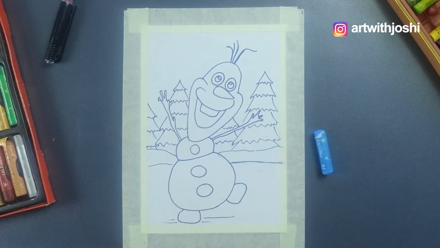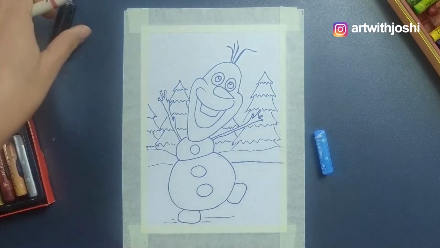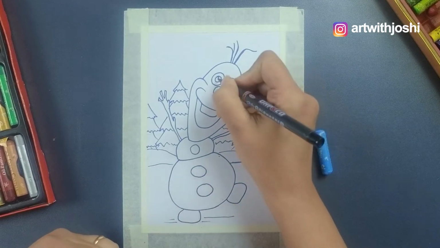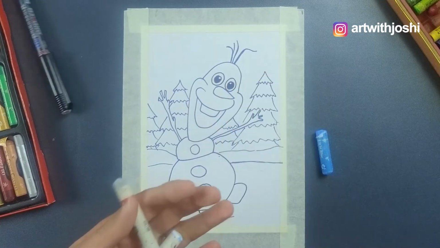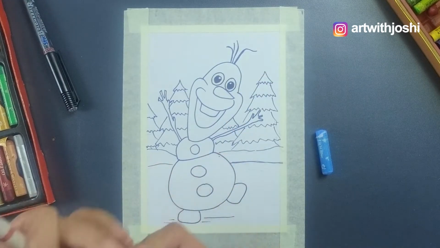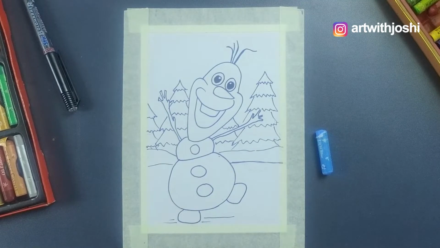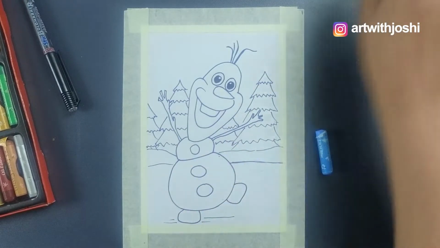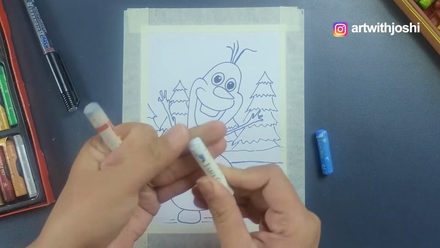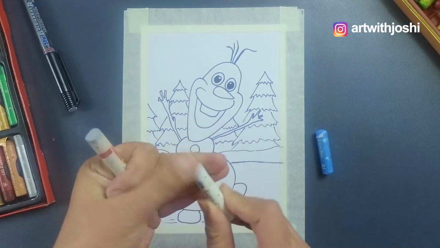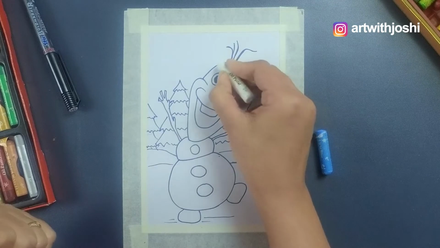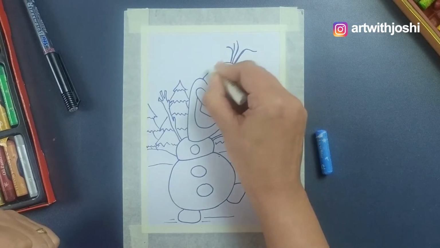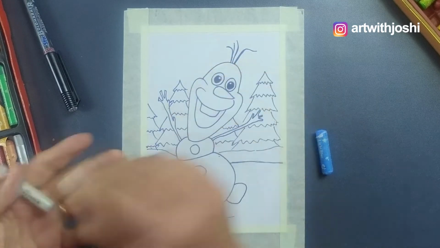Okay, so let's start. We'll start with the Olaf, and before we start, I'll just fill his eyes. You can fill the eyes with a black marker. Okay, let's start. We'll use the white color, and we'll add a pinch of grey color. Now, in case your color already had a blue effect, just erase it with your hand so that when we are using just white, we get a white color, and a pinch of grey color we will add.